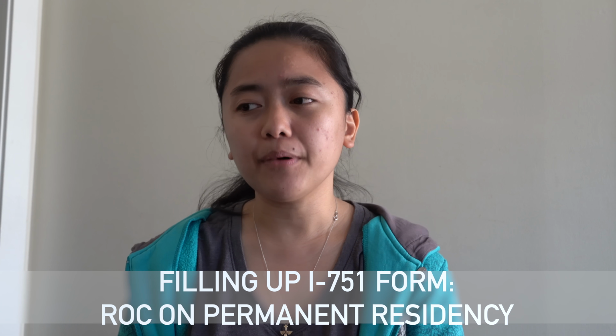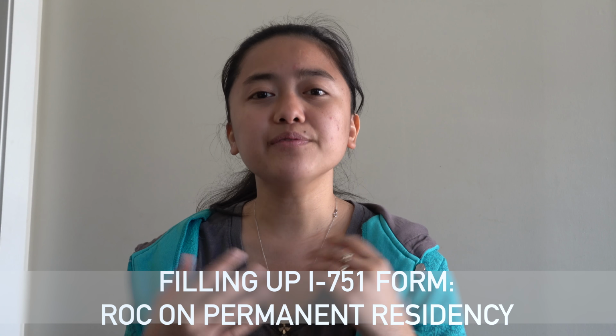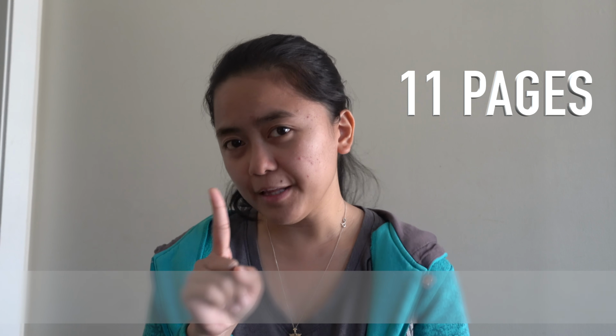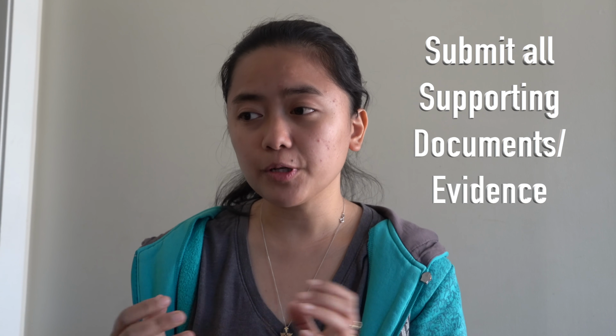Okay? Let's head over to the first part of the application. First is the filling up of application form I-751. This form has 11 pages. After you open the form, you complete and fill out all the necessary information that the form is asking you to input, and then you submit all the supporting documents and evidence together with the form.